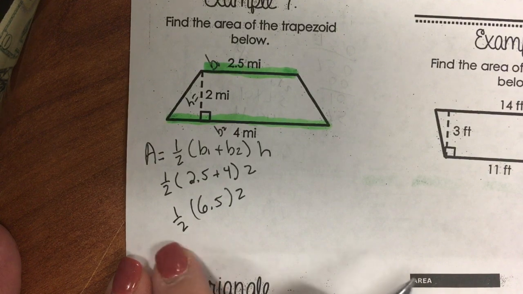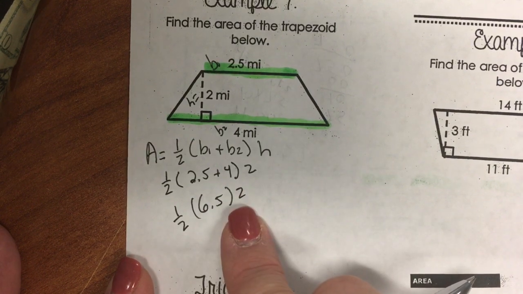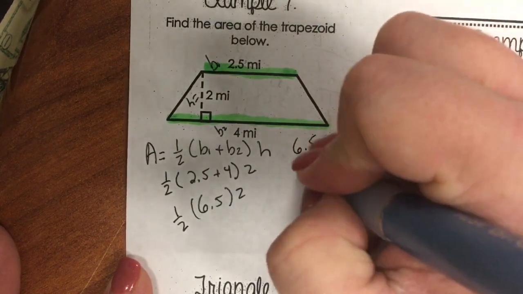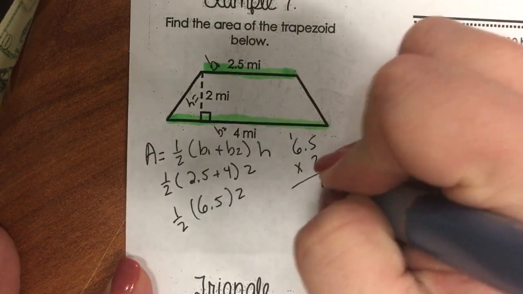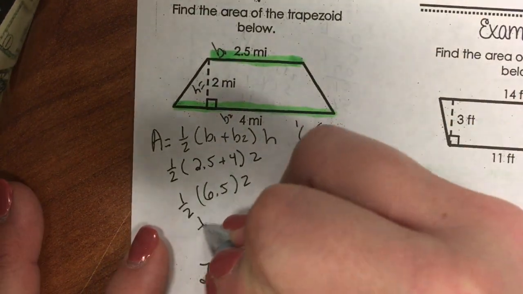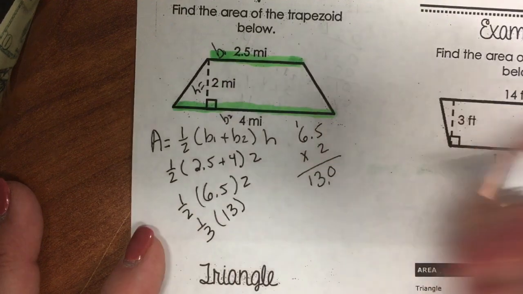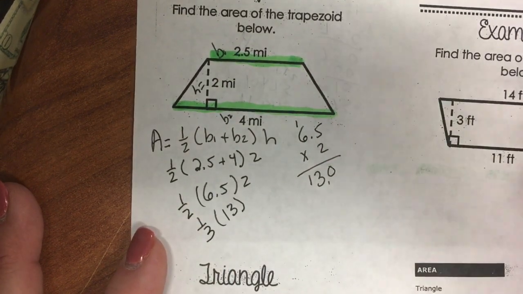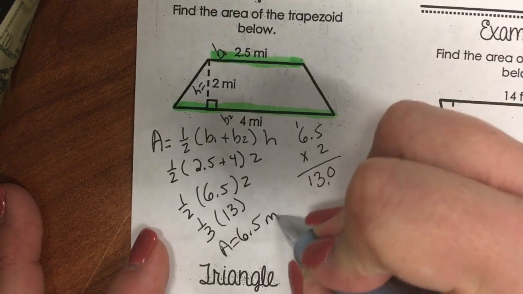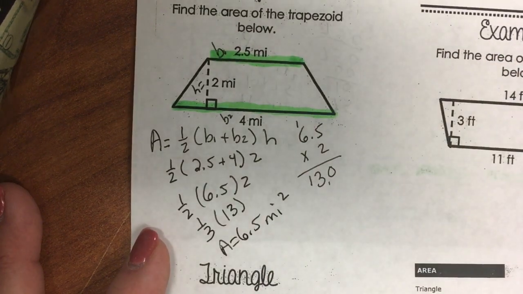So these are going to cancel each other out, but I'll show you anyway. 6.5 times 2 is 13. So then I'm going to have half of 13, and half of 13 is 6.5. So the area of this trapezoid is 6.5.